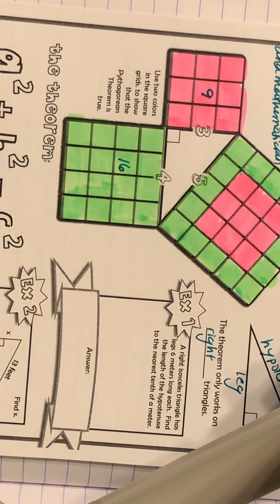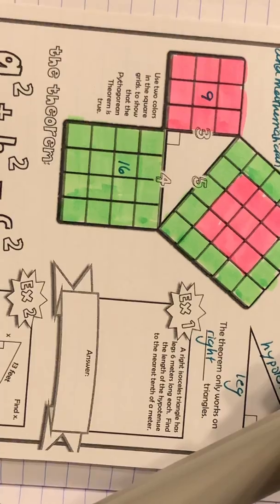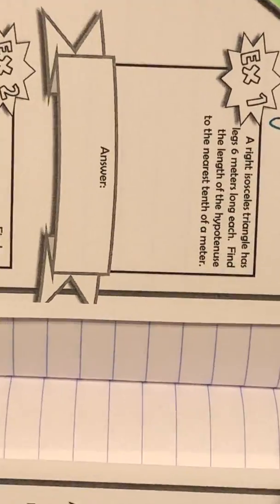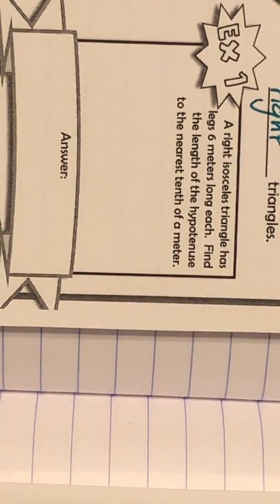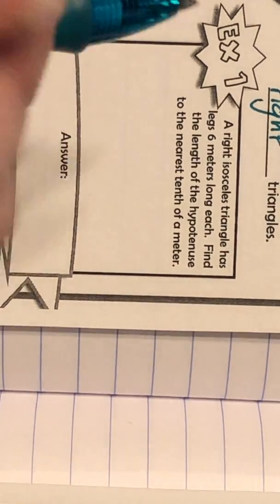Okay, let's take a look at some examples. Example 1 says a right isosceles triangle has legs 6 meters long each. Find the length of the hypotenuse to the nearest tenth of a meter. I'm going to draw this triangle.